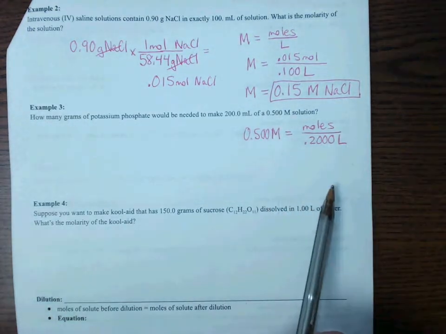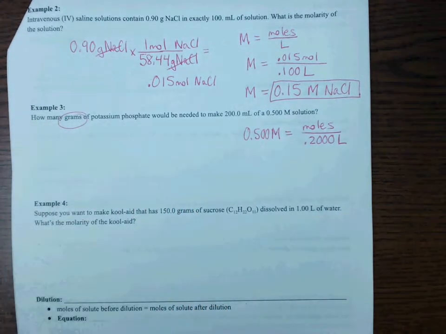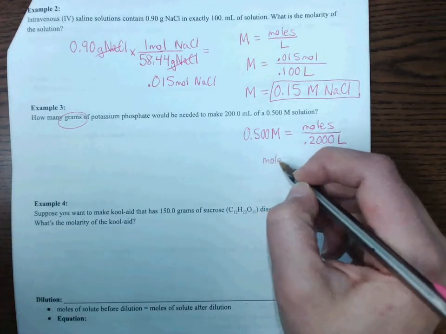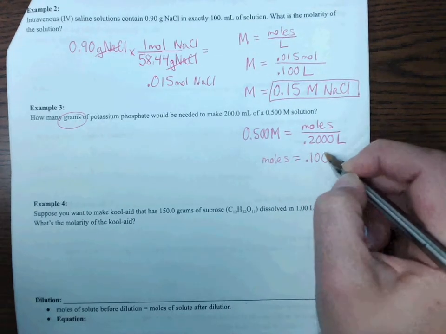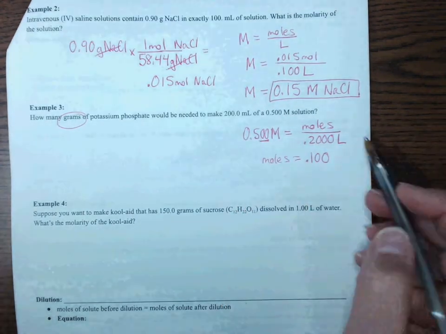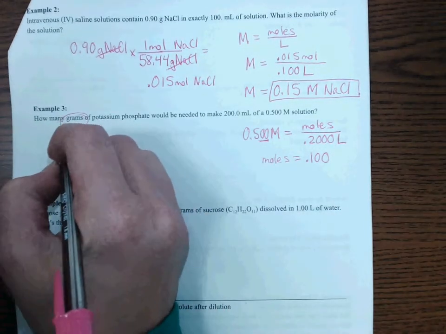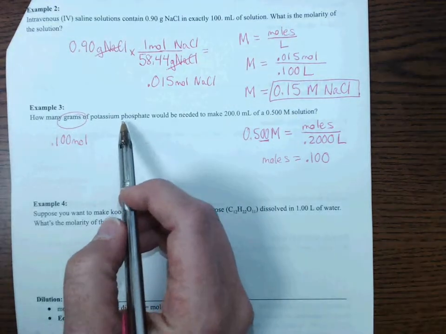If we multiply, we can get the number of moles, but the question wants grams. So first, 0.5 times 0.2, the number of moles will be 0.100 moles of potassium phosphate.